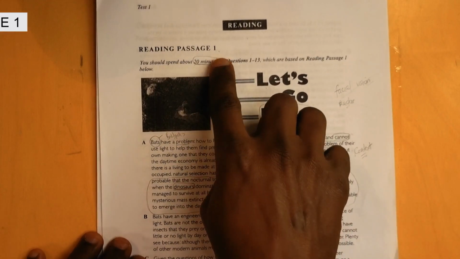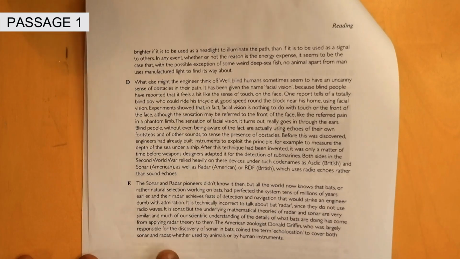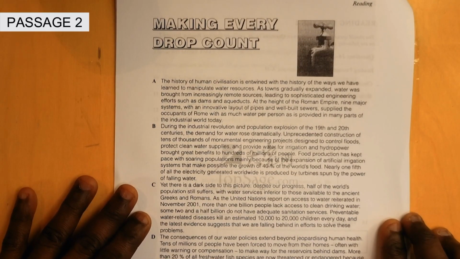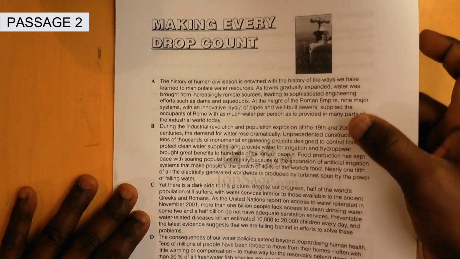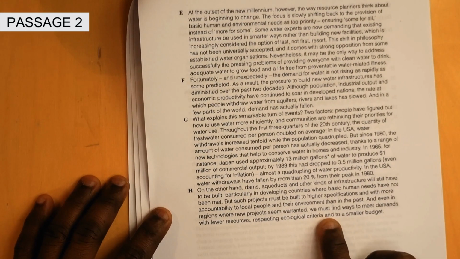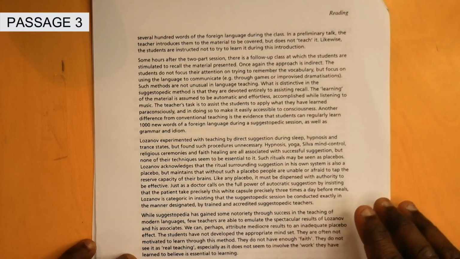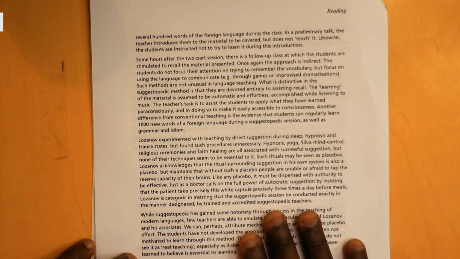So we've got passage 1, which starts from here and ends here. So it's like 1 page and a half. And then we have passage 2, which starts from here and ends here. So it's also similar to the first passage, 1 page and a half. And then we have the third passage, which starts from here and covers more than half of the second page.